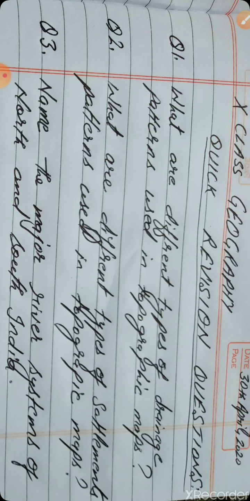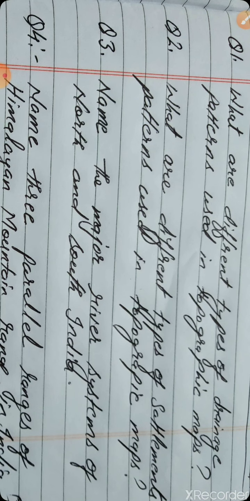First question is, what are different types of drainage pattern used in topographic maps? I hope you are very clear. I have taught you this in my old classes. Next question is, what are different types of settlement patterns used in topographic maps? That also you should be thorough with and write it.